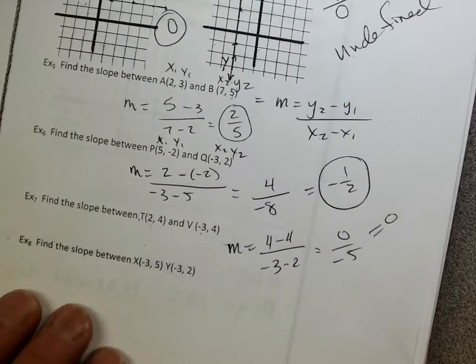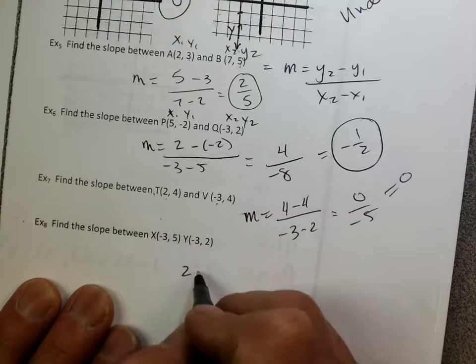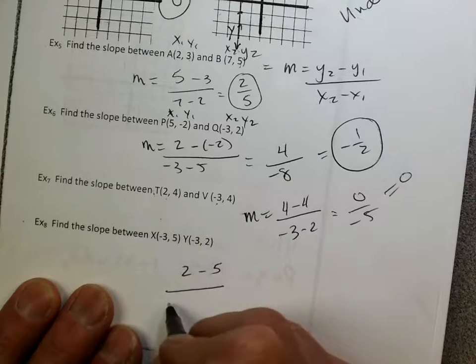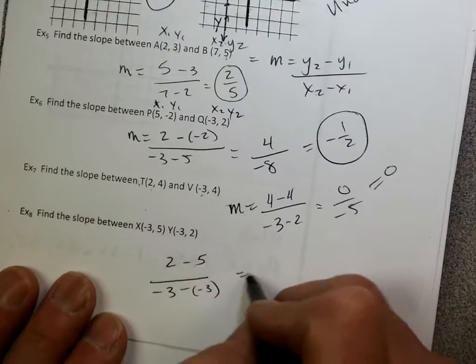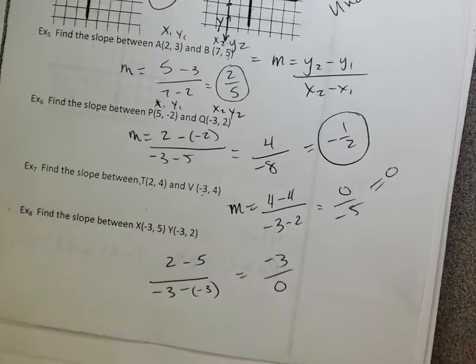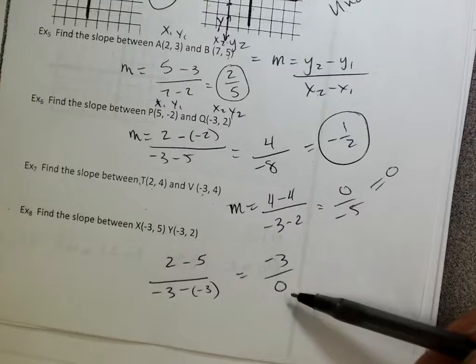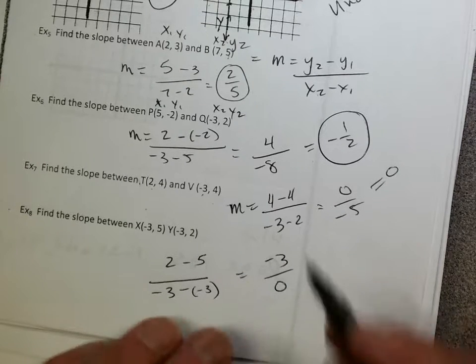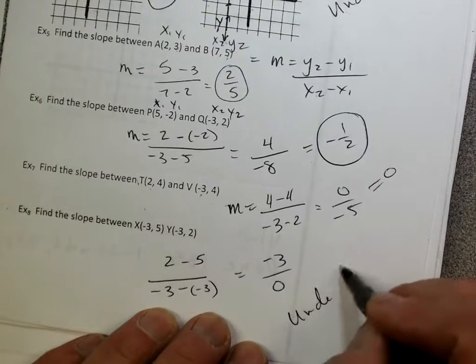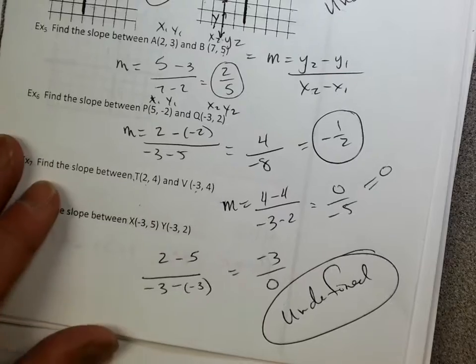Example 8. It's going to make Cookie Monster sad. Let's take a look. We're going to have a 2 minus 5 over negative 3 minus a negative 3. We get negative 3 over 0. You have 3 cookies to divide into 0 friends. Doesn't make any sense, does it? You have no friends. Undefined. Cannot divide by 0. Okay, undefined slope.